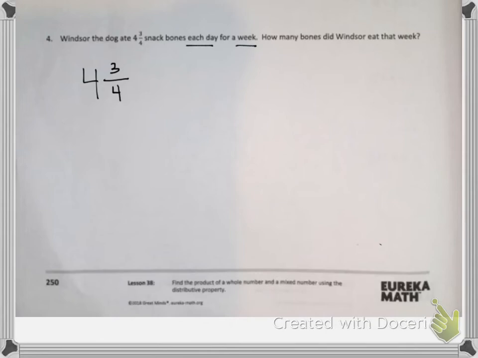How many days are in a week? You should know that we have 7 days in a week. And how many bones did Windsor eat that week? Well, we know we can multiply. Or you can add 4 3/4 seven times, but you don't want to do that. This is going to take you too long. So we want to multiply. I'm going to rewrite this as 7 times 4 3/4.